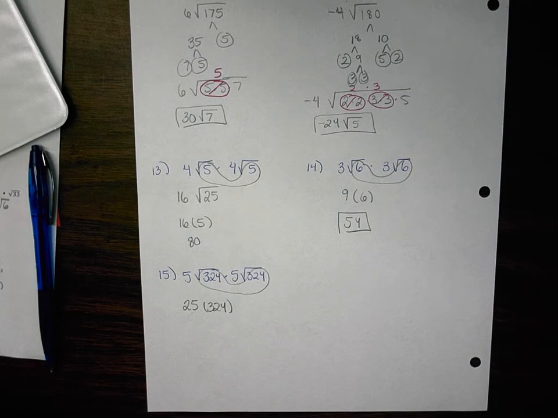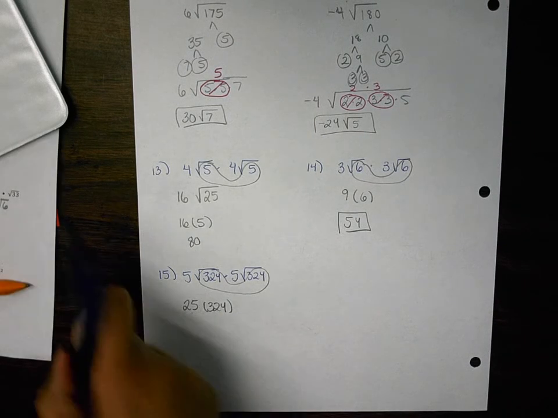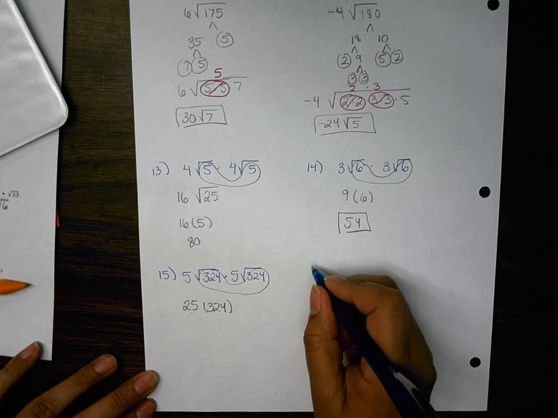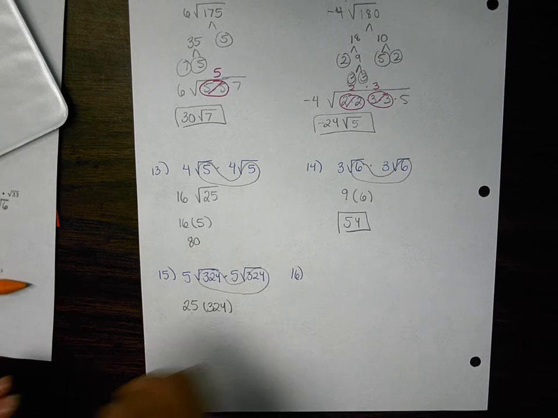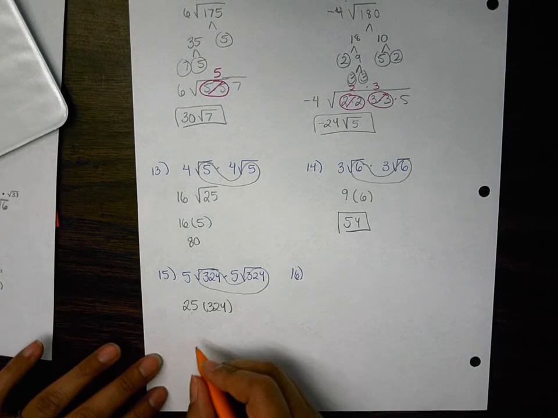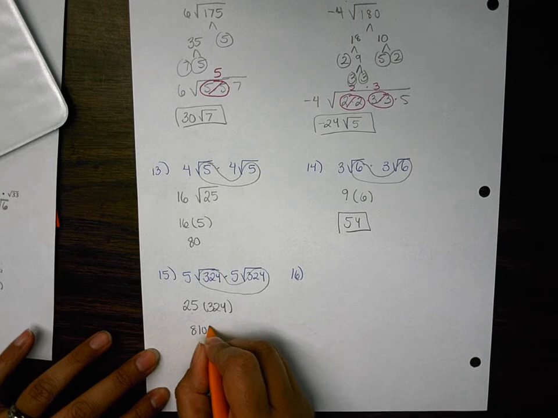And now you can use your calculator to multiply 324 times 5. I'm sorry, 25. It is a big number. What is it? 8,100. All right, let's try another one.